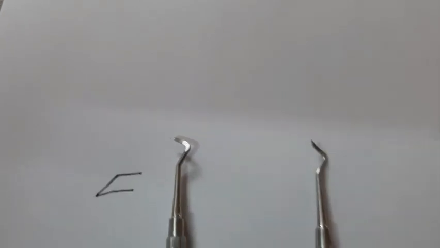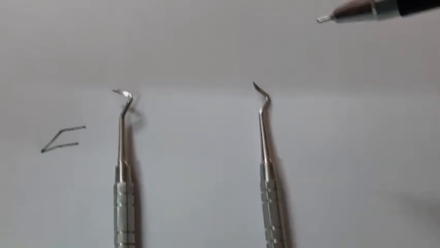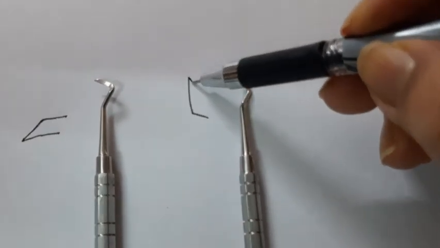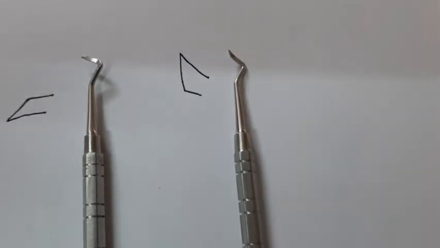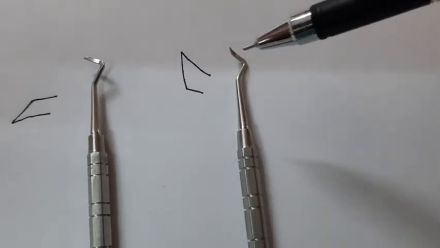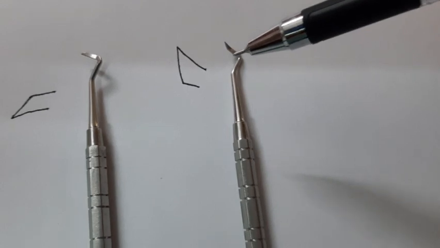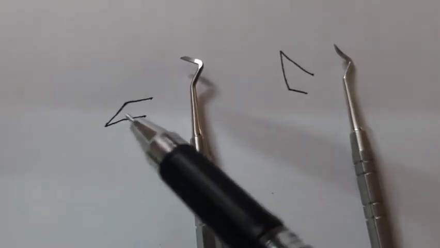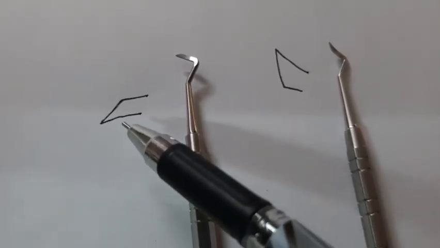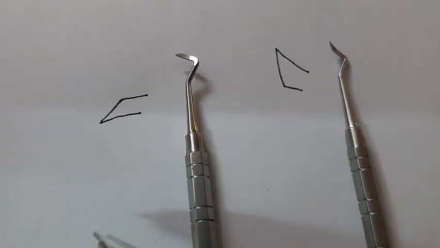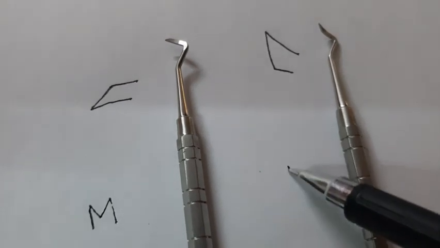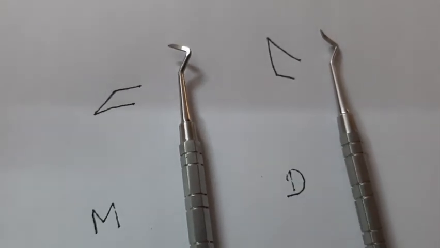In the case of a Distal GMT, the pointed end is away from you. So this is a Distal GMT, and this one, where the pointed end is towards you, is a Mesial GMT.